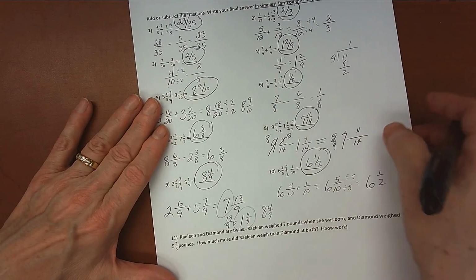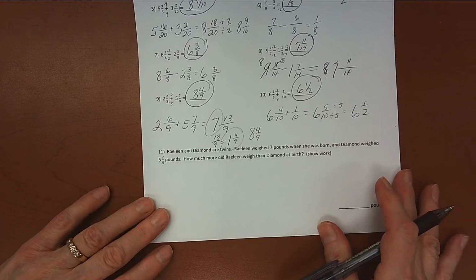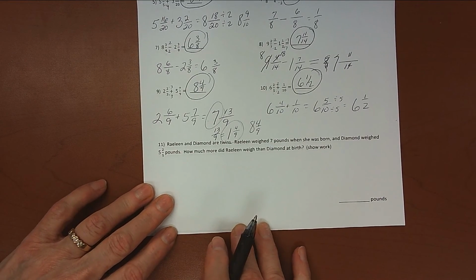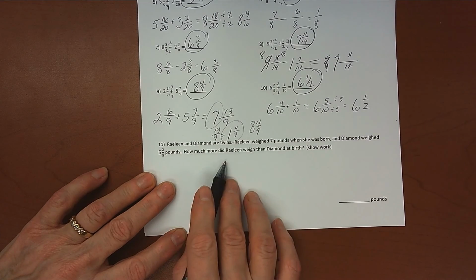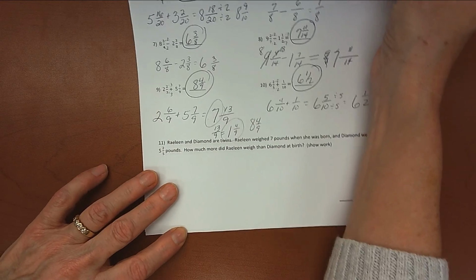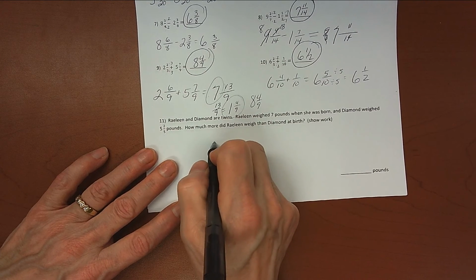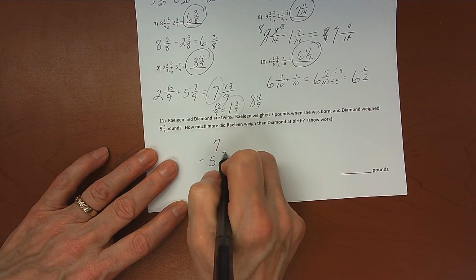Okay. Last one. Raylene and Diamond are twins. Raylene weighed 7 pounds when she was born, and Diamond weighed 5 2/5 pounds. How much more did Raylene weigh than Diamond at birth? So we're looking at a subtraction problem here because we want to find the difference between the two. So we need 7 minus 5 2/5.